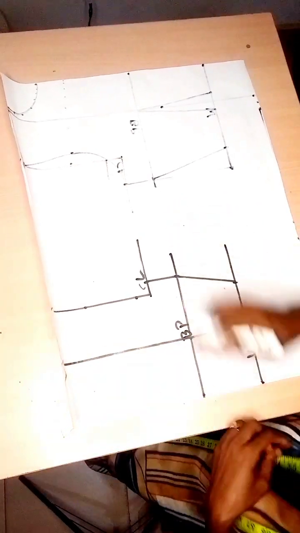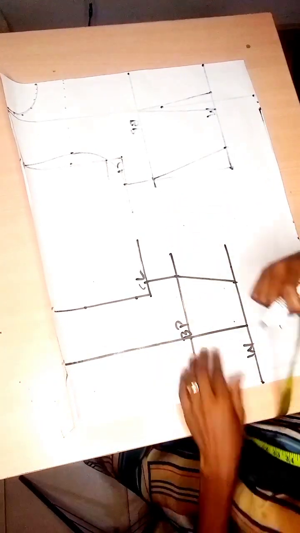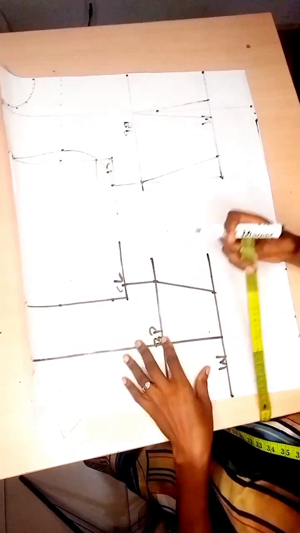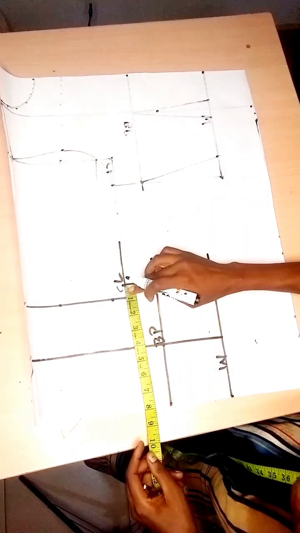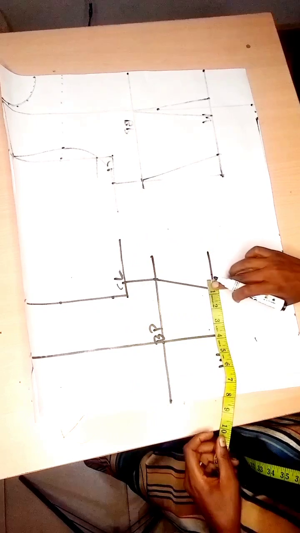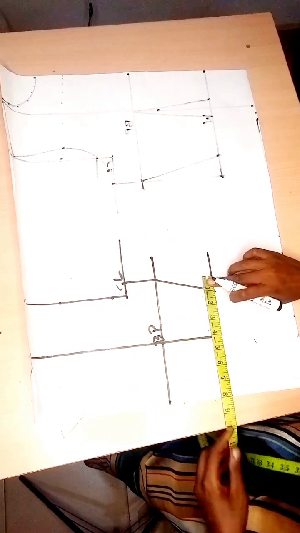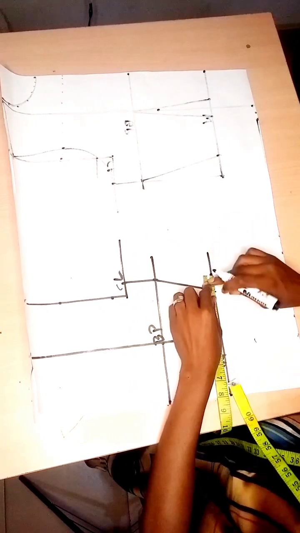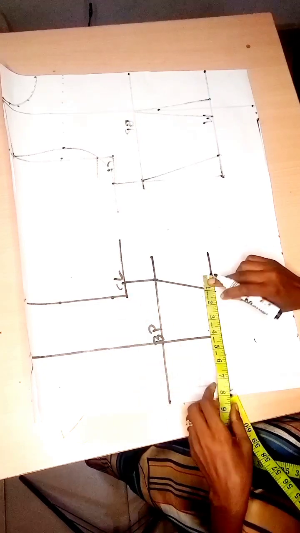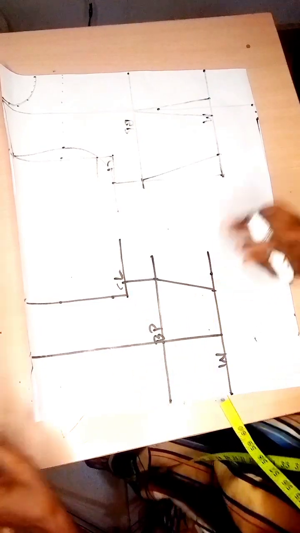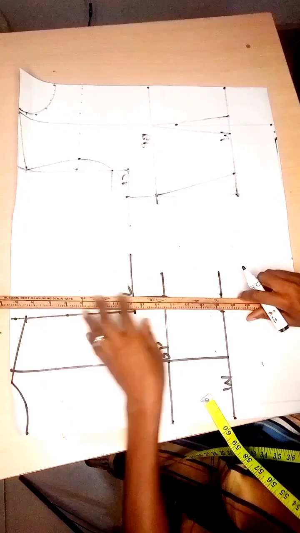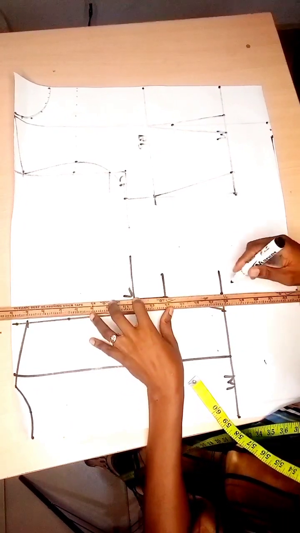So 3.75, you know how we always impute our darts, right? We are repeating whatever we have here on our waist to get our dart intake. What we have on our chest line is 8 inches. That's our bust measurement. That's what I repeated on our waist, and I'll be connecting it like so.